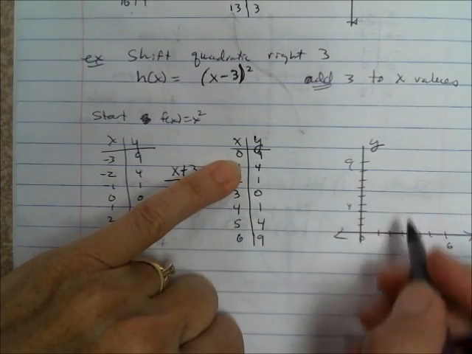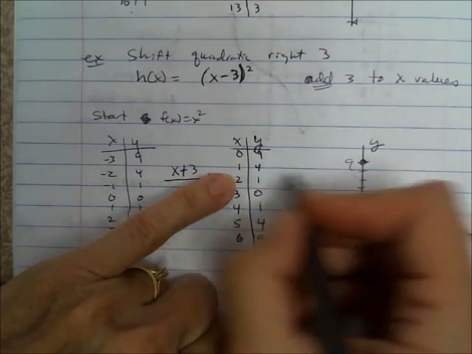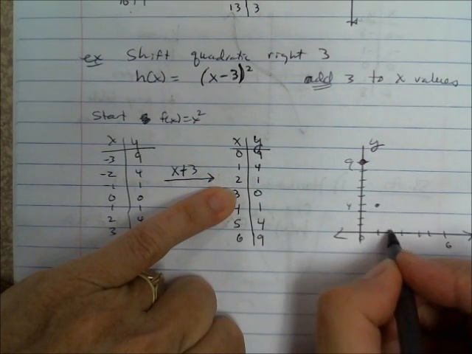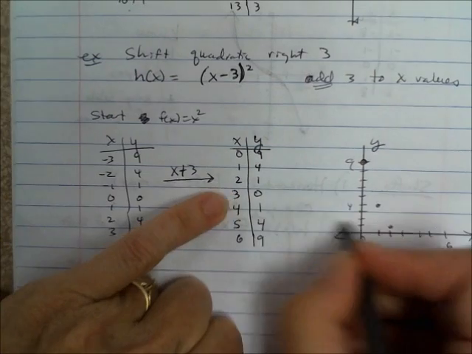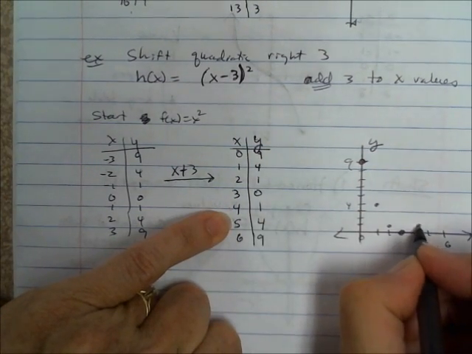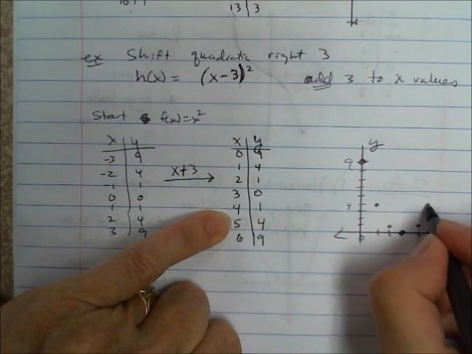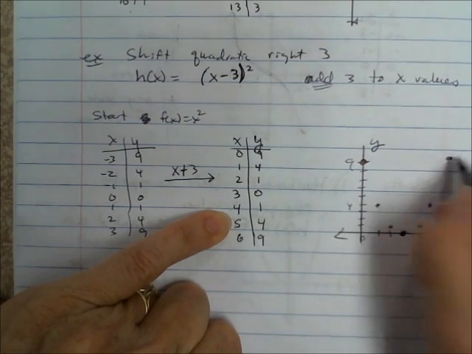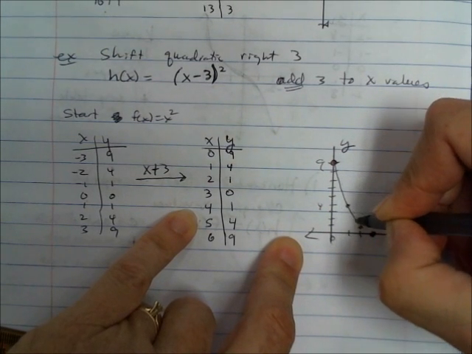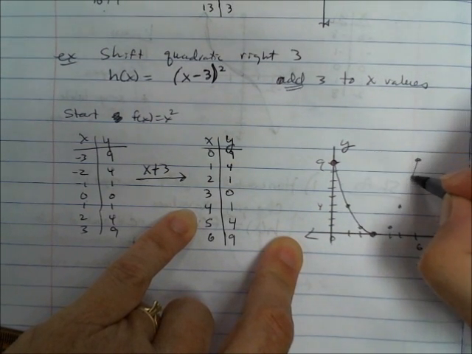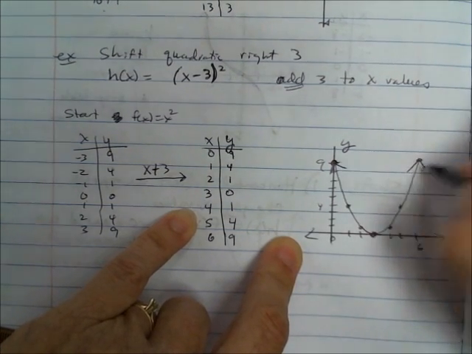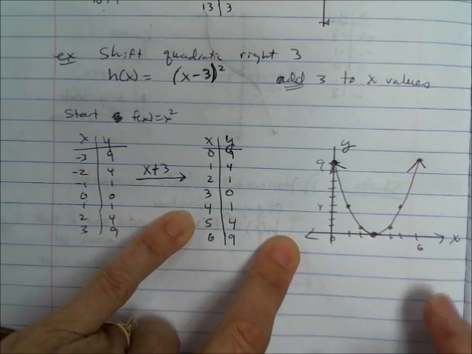So (0, 9) is our first point to plot. (1, 4) is our second one. (2, 1) is our next. And (3, 0) is our next one. (4, 1), (5, 4), and (6, 9) is our last one. So now we're just going to connect these in a nice parabola. And now you've seen this parent function being shifted over to the right by 3.